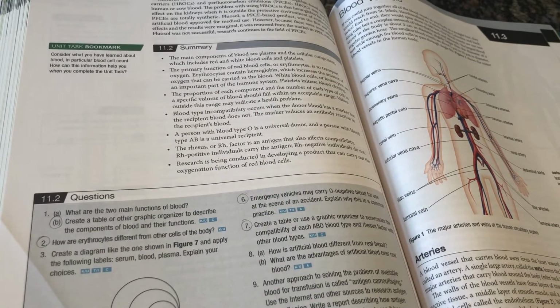So the main difference is that you need to know that erythrocytes are enucleated, meaning they don't have a nucleus. Almost all cells have one, as you'll learn in biology, though there are a couple of other cells that don't either. Red blood cells lack a nucleus because the nucleus takes up so much room they couldn't carry oxygen.